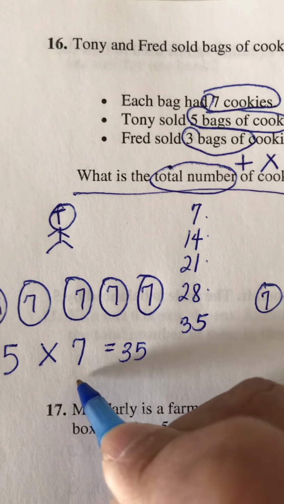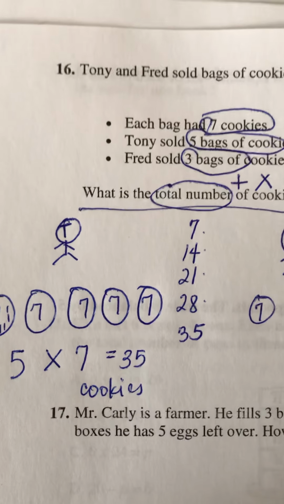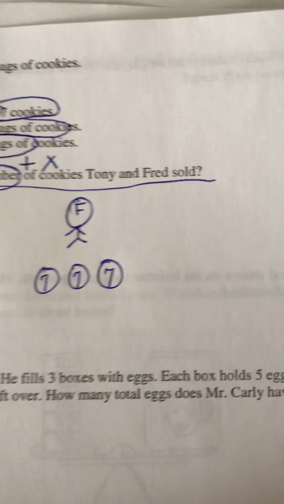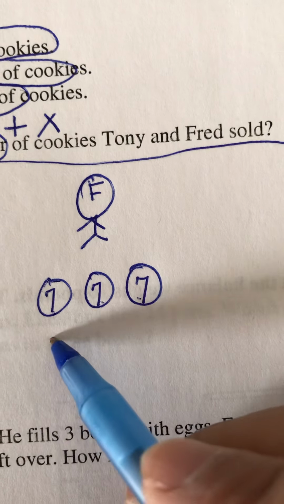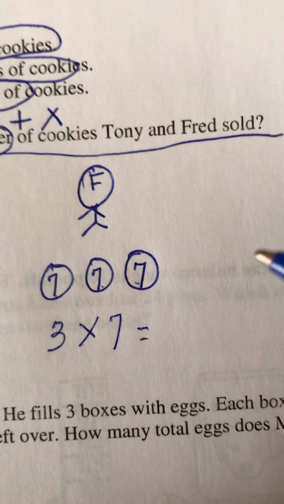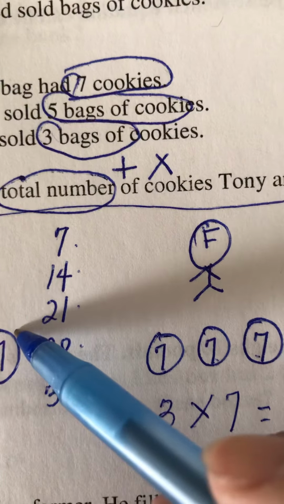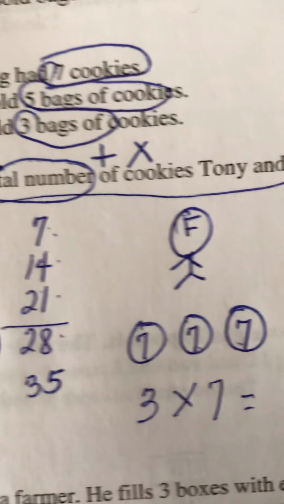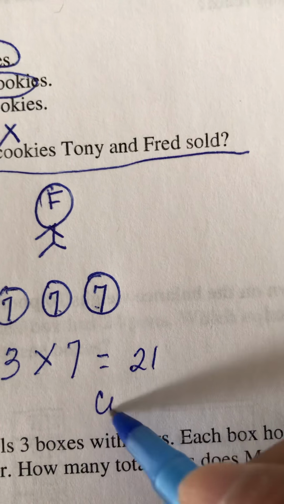So I will say that Tony sold 35 cookies. All right, now let's go to Fred. Fred has 3 bags, so that's the number of groups, 3 groups of 7. And we already have here our skip counting. So only up to 3, 1, 2, 3. So that would mean that Fred sold 21 cookies.